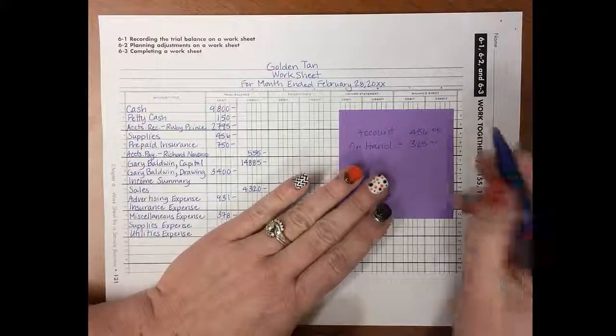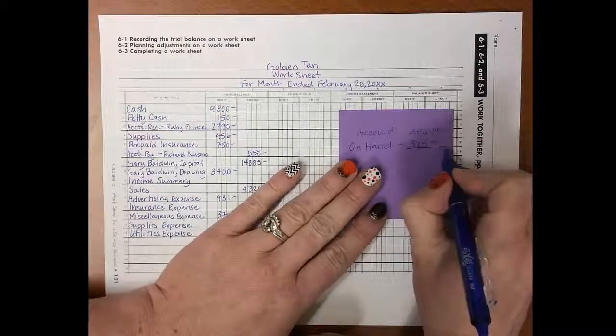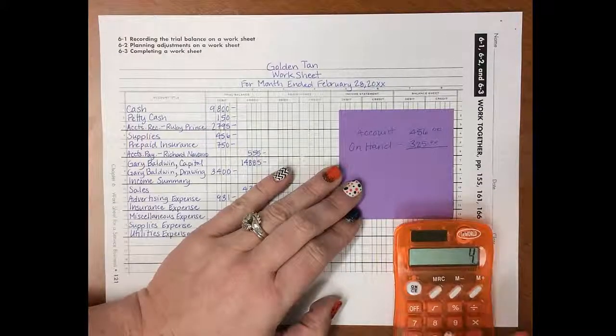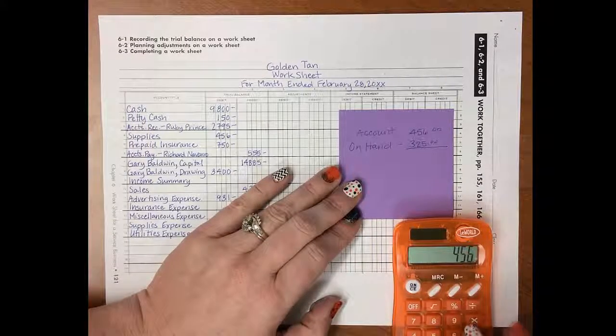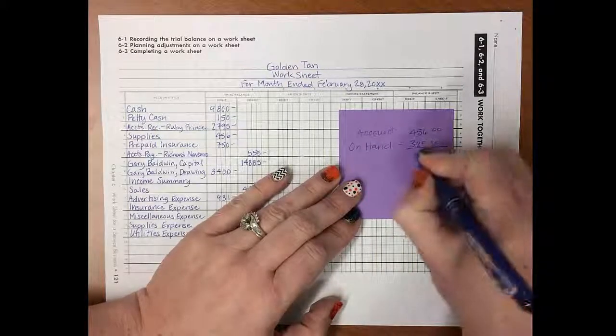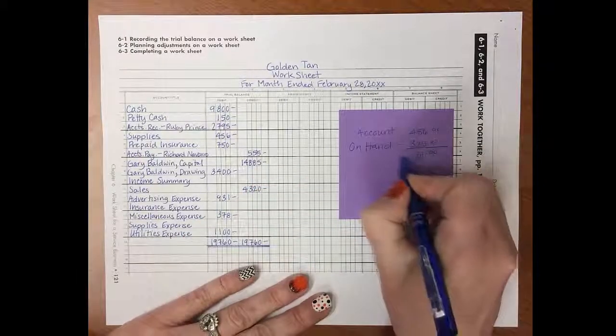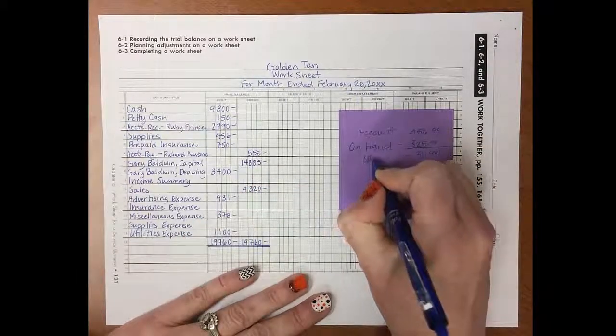So how much did we use? We're going to do some subtraction here. We're going to take that 456 minus 325, and it equals $131. So this is the value of how much we have used.